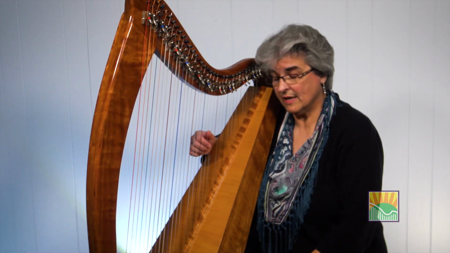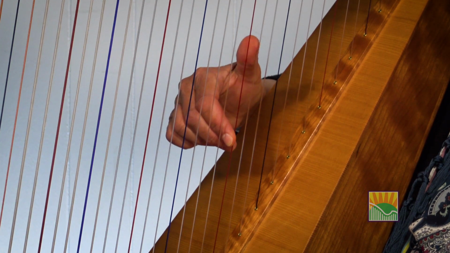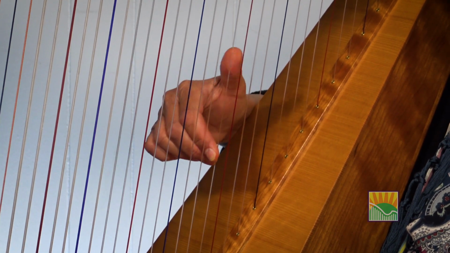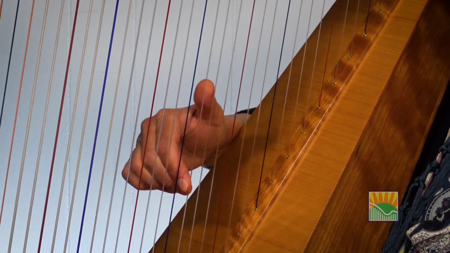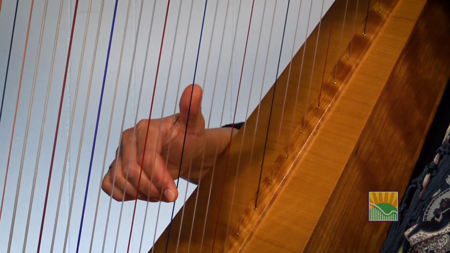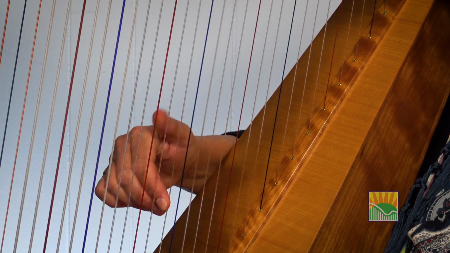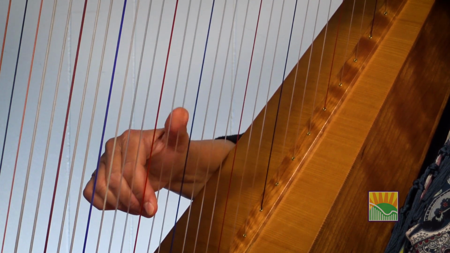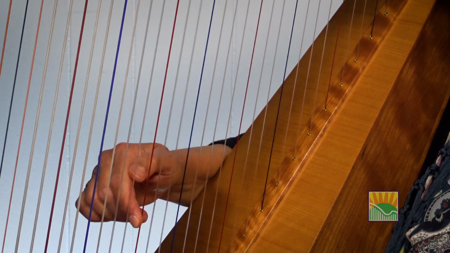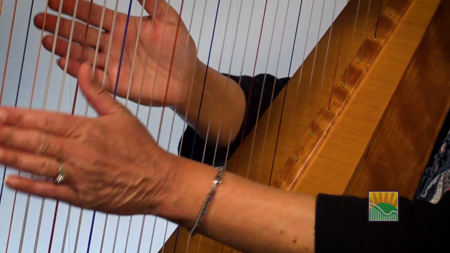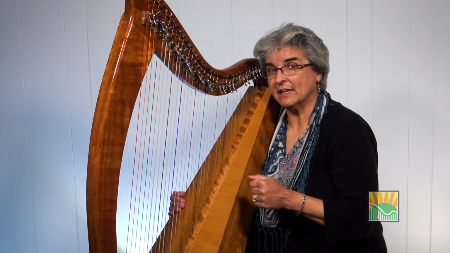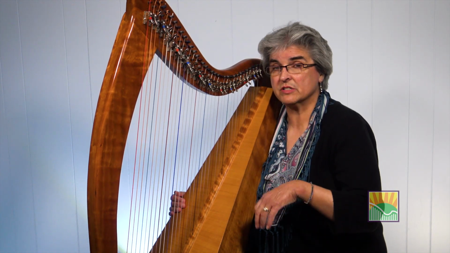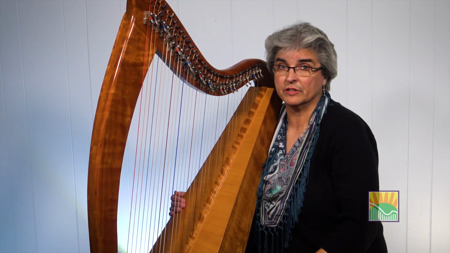And now we'll do it going down. You want to take your time so you can practice closing your hand, of course, and learning what that feels like on your harp.